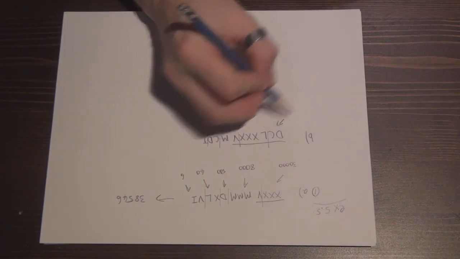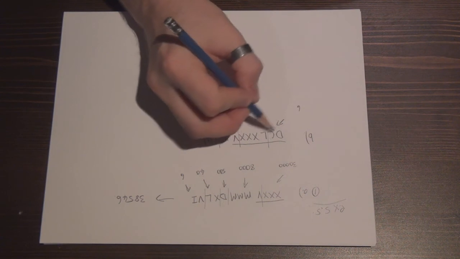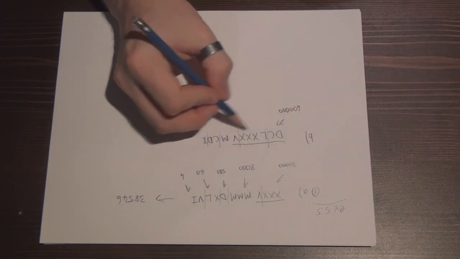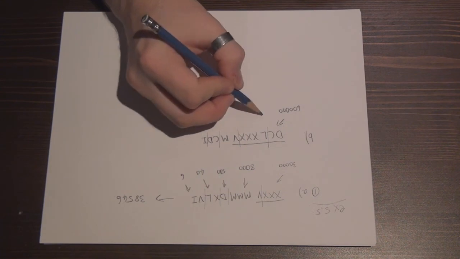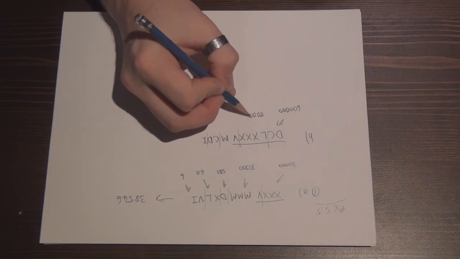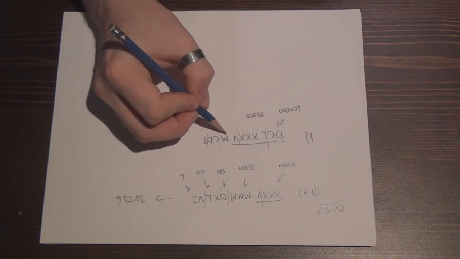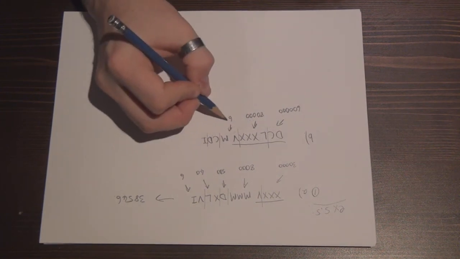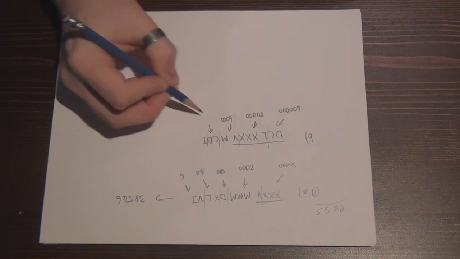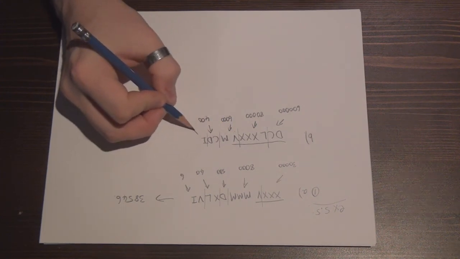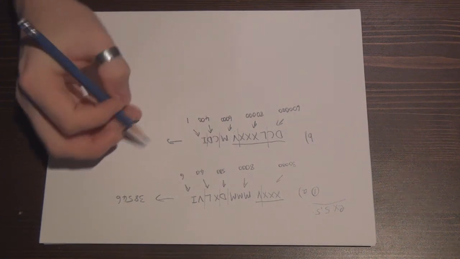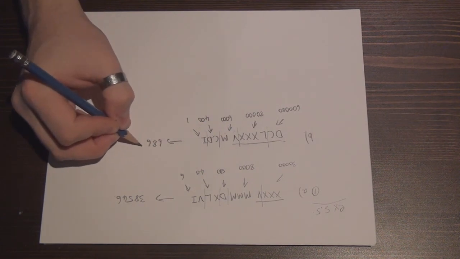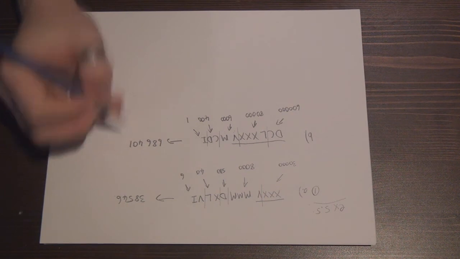So this is going to be 600,000. This section is 80,000. This is 5,000 and another 1,000, giving me 6,000. That is 400, and that is a 1, giving me 686,401.